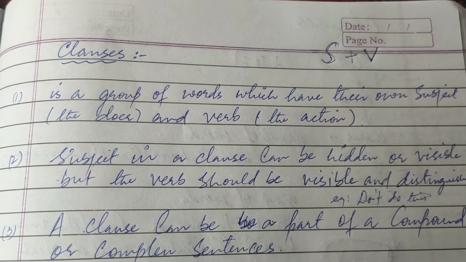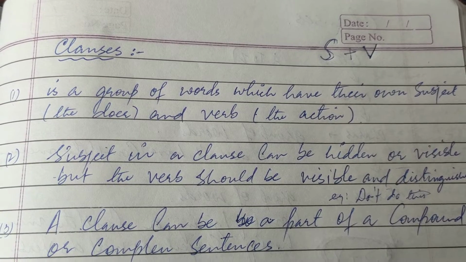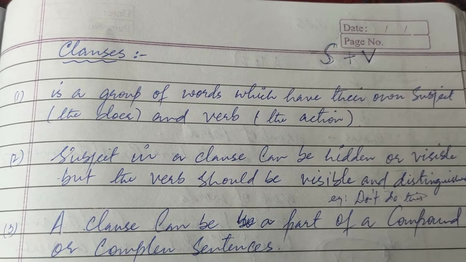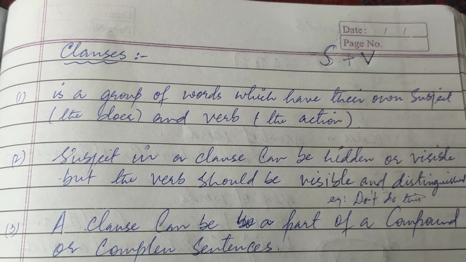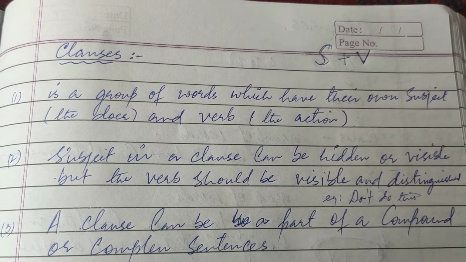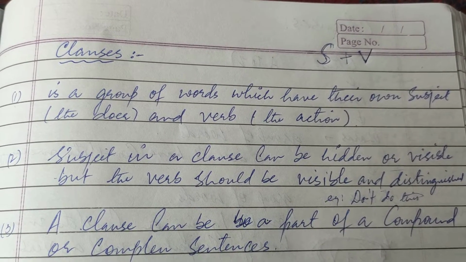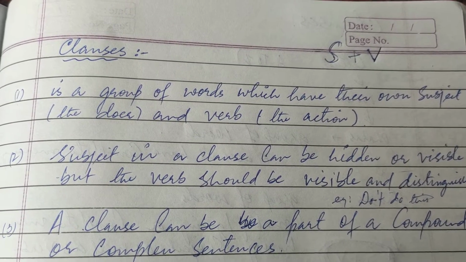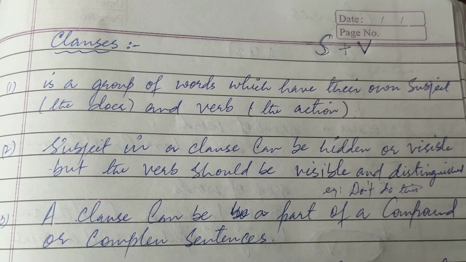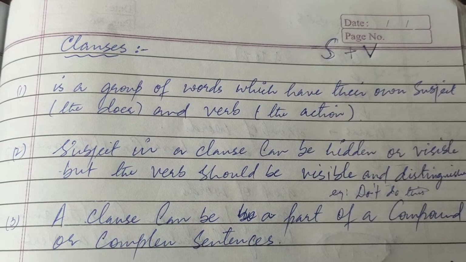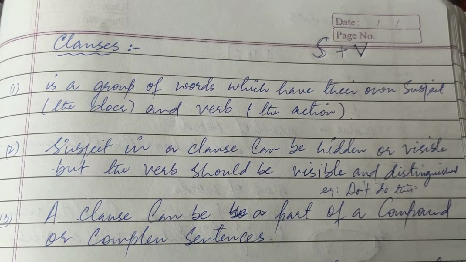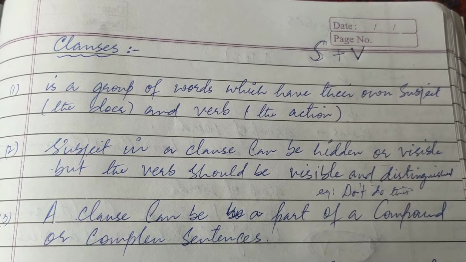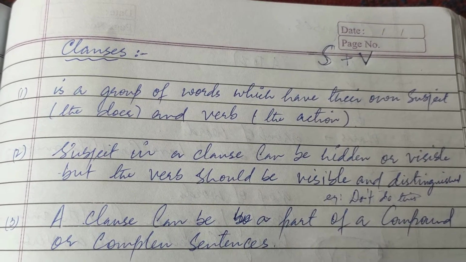And this subject sometimes can be hidden as well in the sentence. Like if somebody says you come here, so we can say there is a verb, the subject is hidden, because we know that come here is being said to the person, either to you or to the person in front of him. So the subject in a clause can be hidden or visible, but the verb should be visible and distinguishable. Example, don't do this. So यहाँ पे verb जो है that should be visible, but the subject can be hidden.